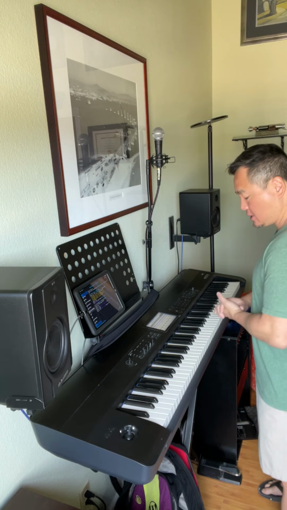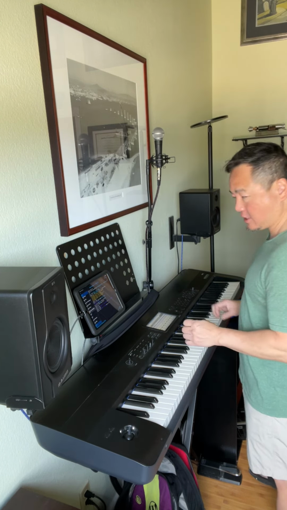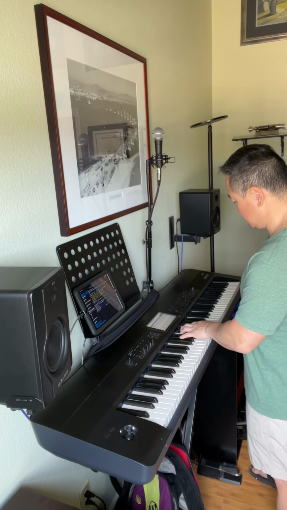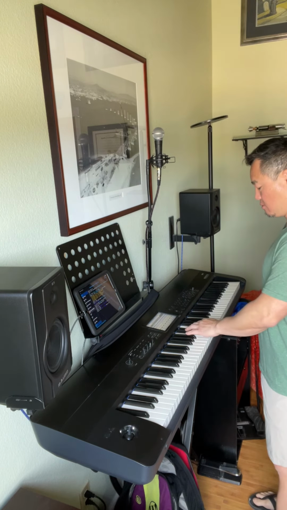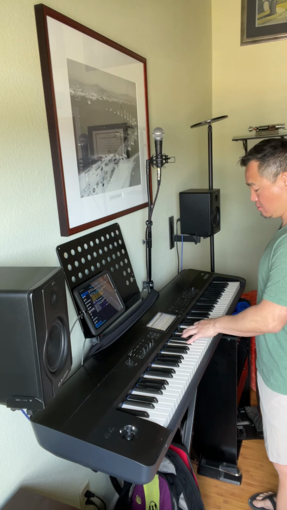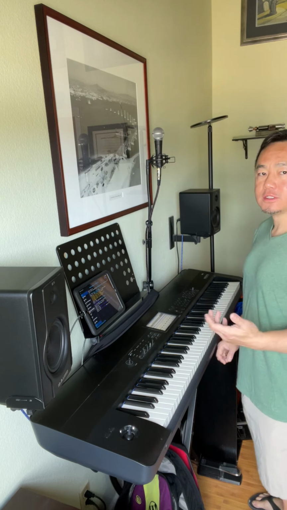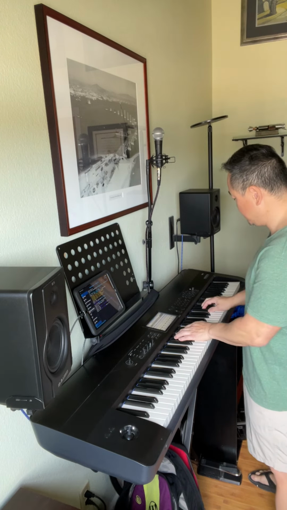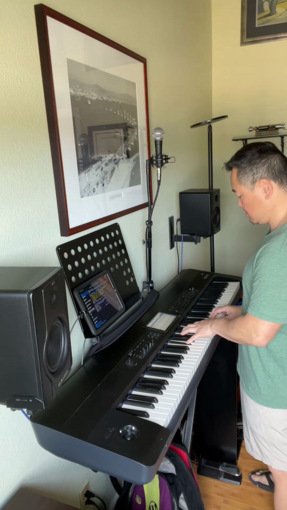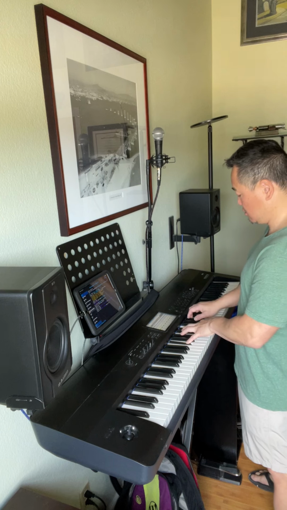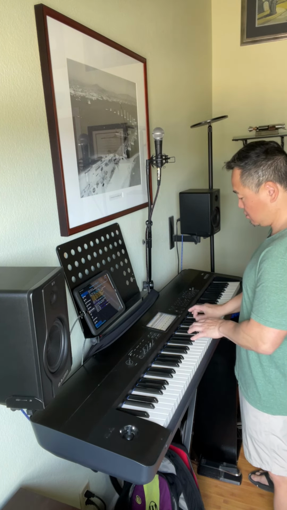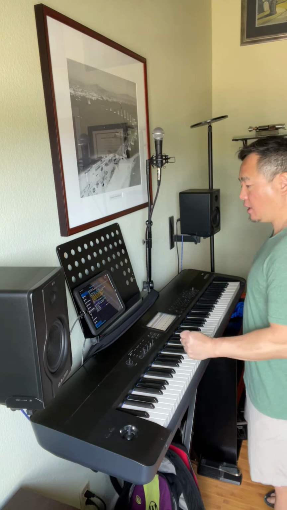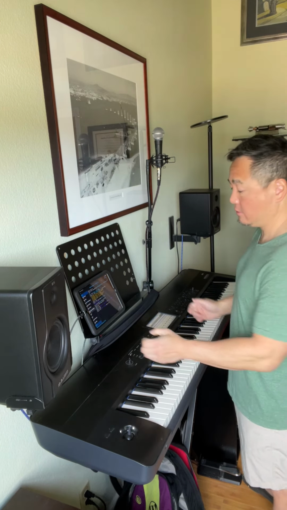So that's choruses, and then during the second verse, there's this spooky pad sound. So if you listen, that's just during the second verse that comes in, so I kind of just wedge it right into that part of the keyboard. Okay, and that should be it for Working for the Weekend.